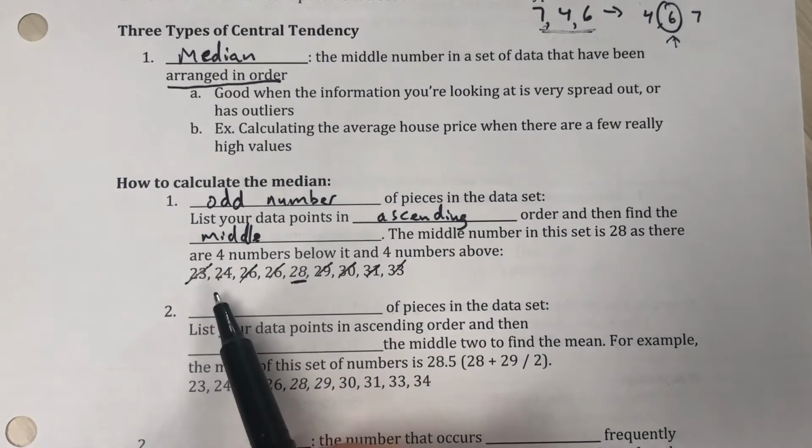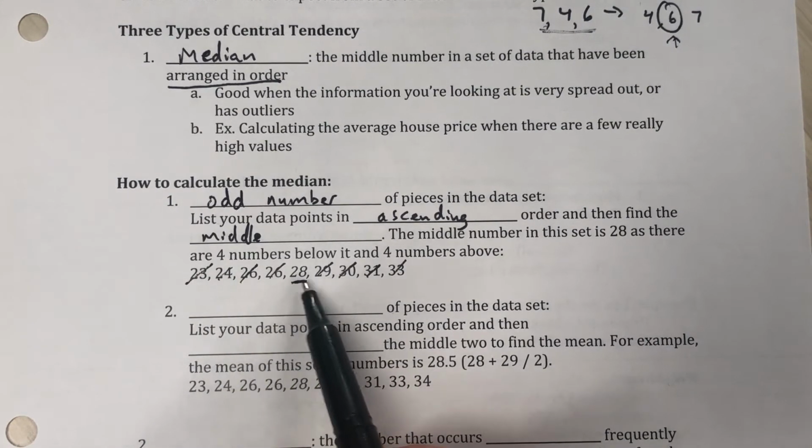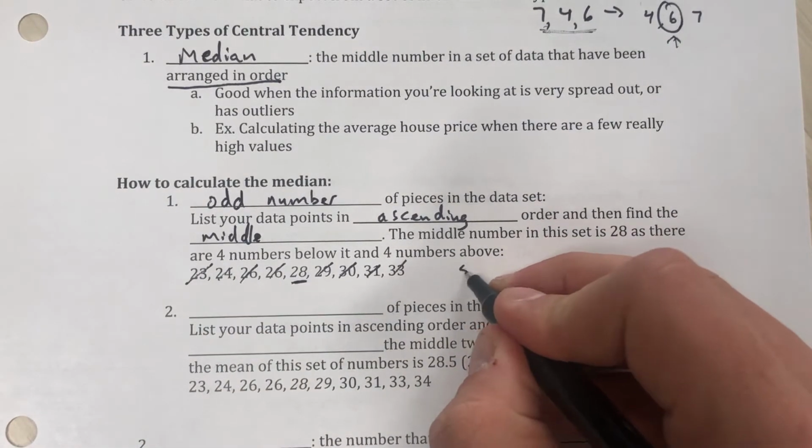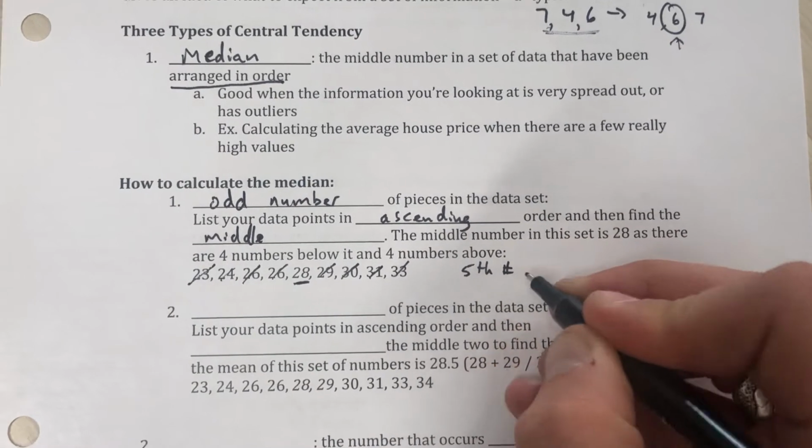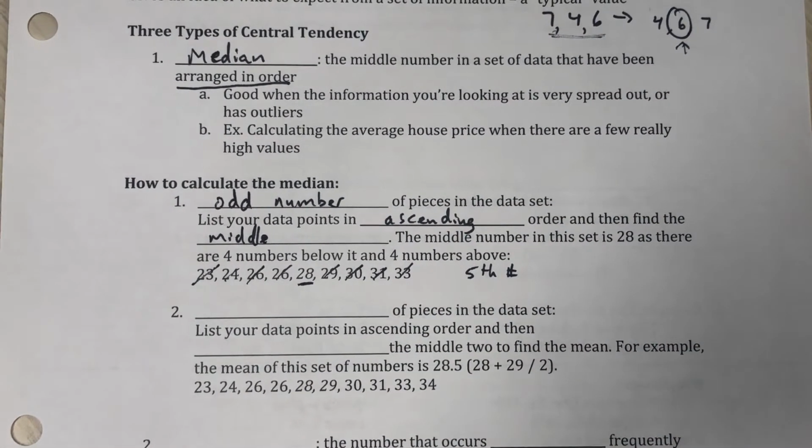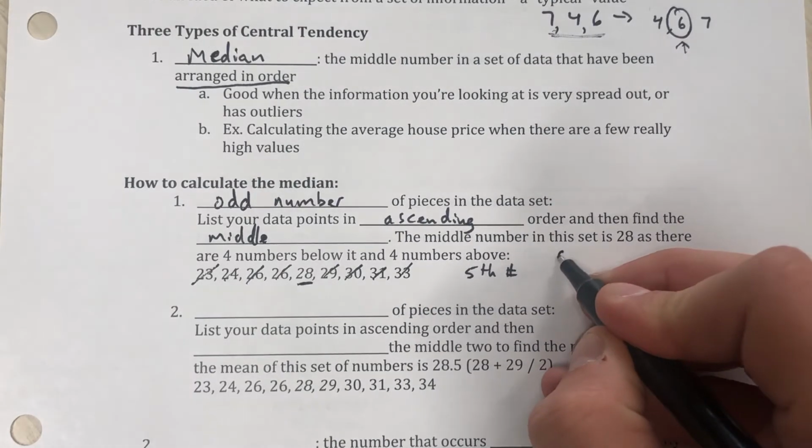You could also say, well, what value is that? That's 1, 2, 3, 4. It's the 5th number. Here's another way to do it instead of counting every single one. What you could do is take the total pieces of information.